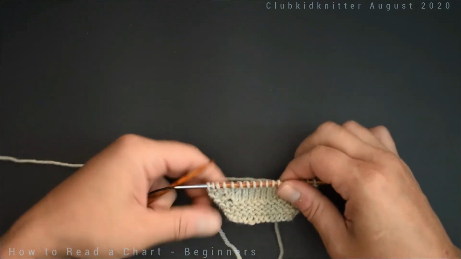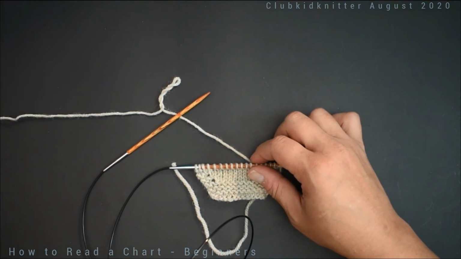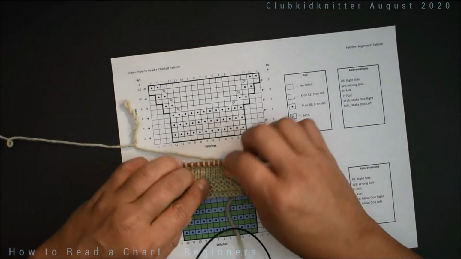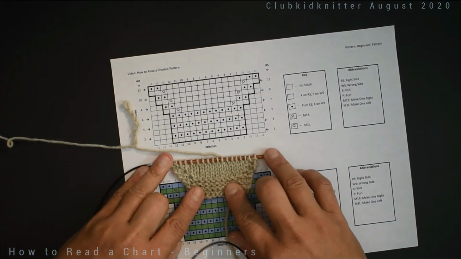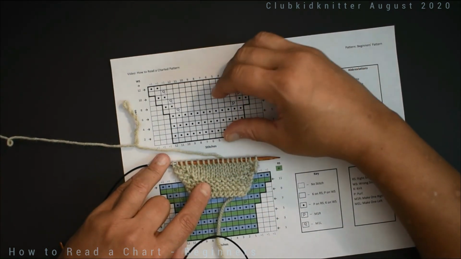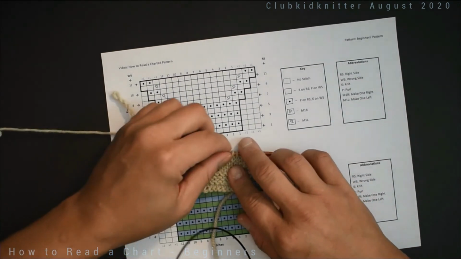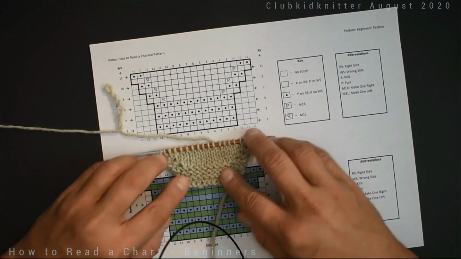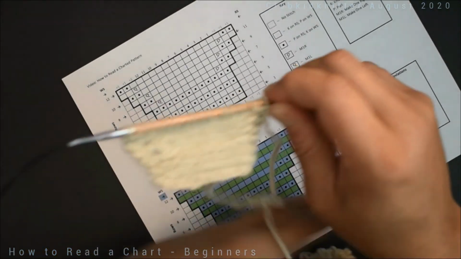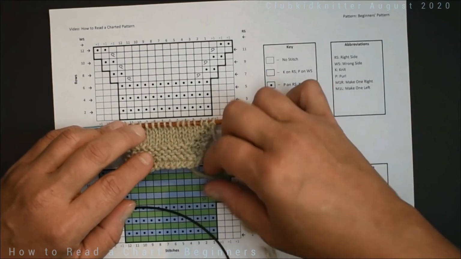So let's take a look at what we've done. And actually I'll bring the chart in along. So here's our swatch here. Now, at first glance, if you notice, this is starting to resemble your chart. Your chart is made and symboled in such a way to give as close or as accurate a depiction of what it is you will be knitting. And that's one of the nice things, and one of the things I really appreciate about charts, that before I knew how to use them, I didn't fully appreciate and grasp.